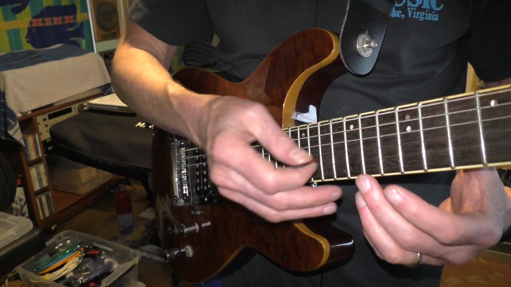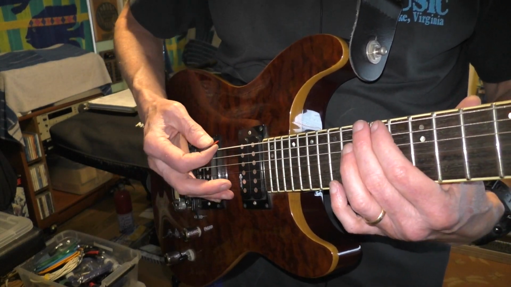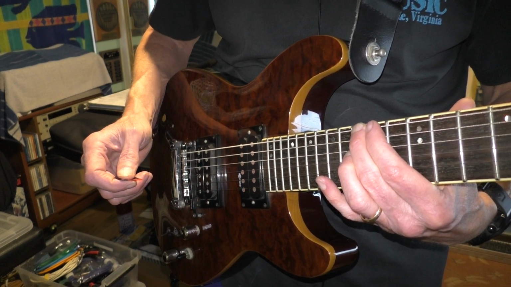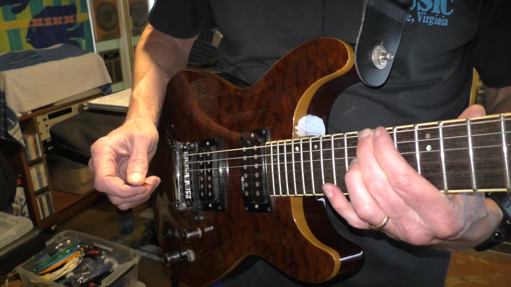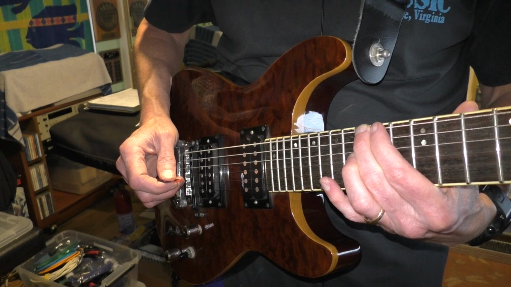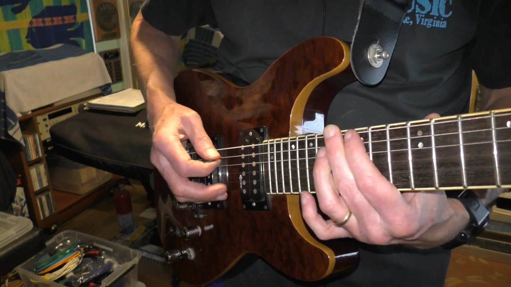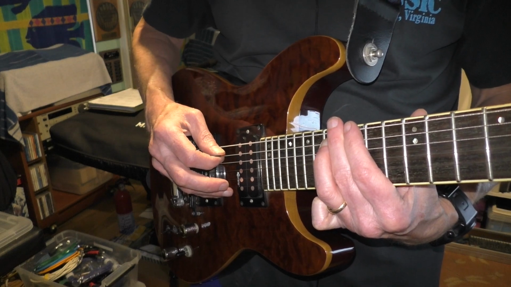Let's try, say, maybe I'm going to go to the 15th fret. So this would be a G. Here's on the A string.